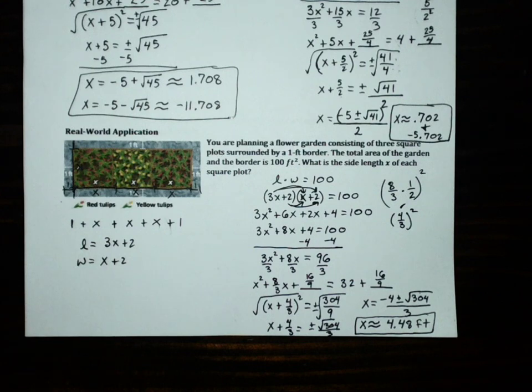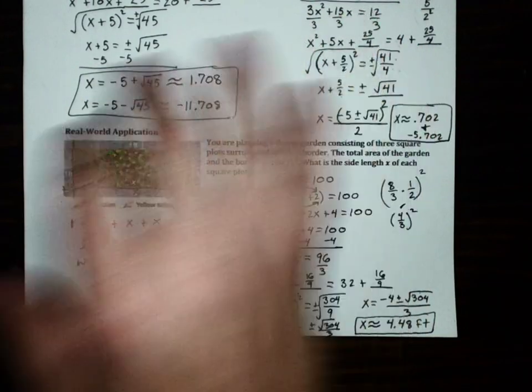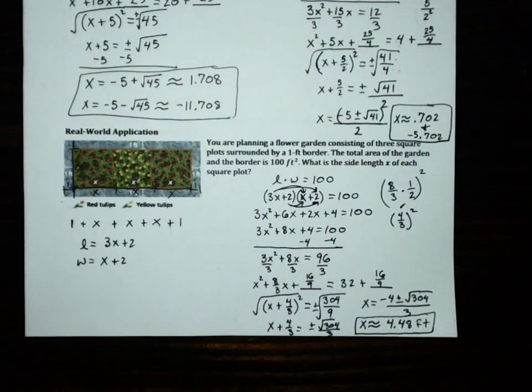9.5 completing the square. It is the most powerful tool that we have to solve quadratics. You can always use it. There is never a time when you can't complete the square. It's an extremely important thing to know now, and also in the future we're going to use it a lot.